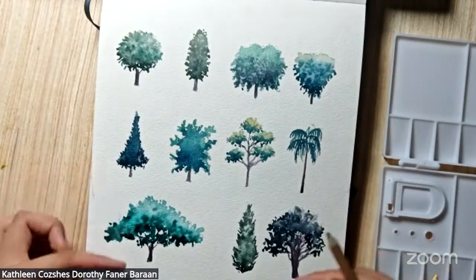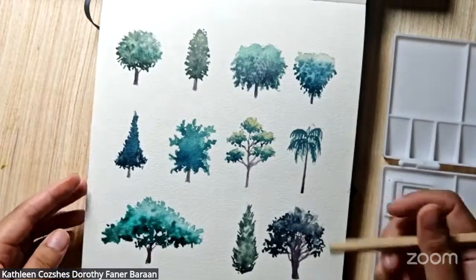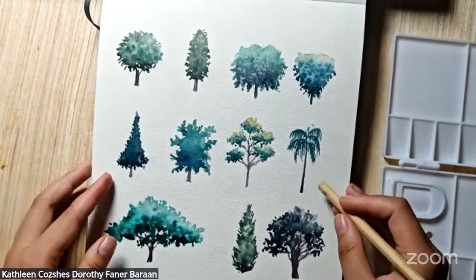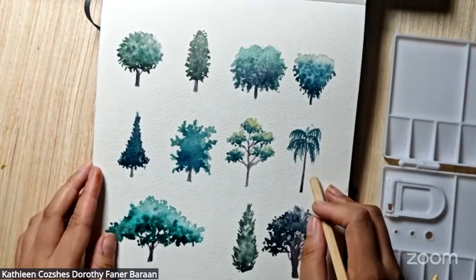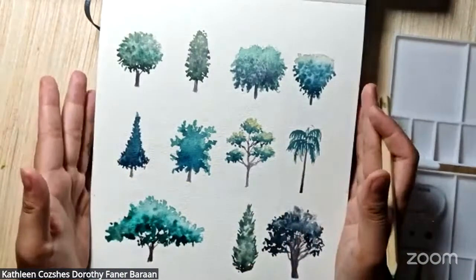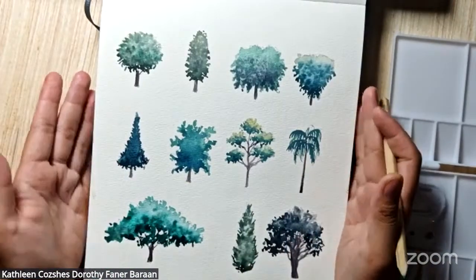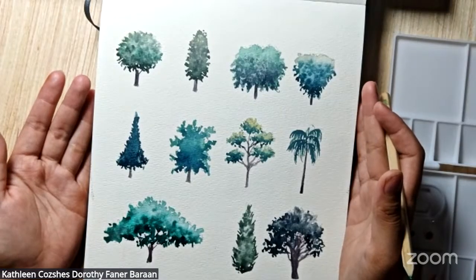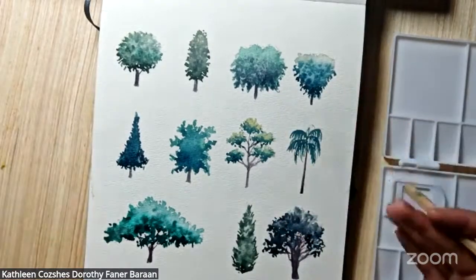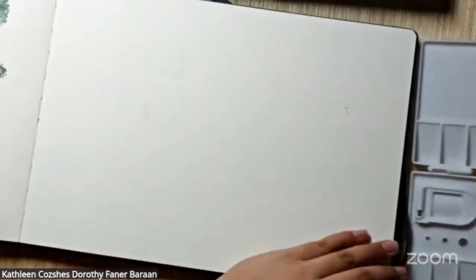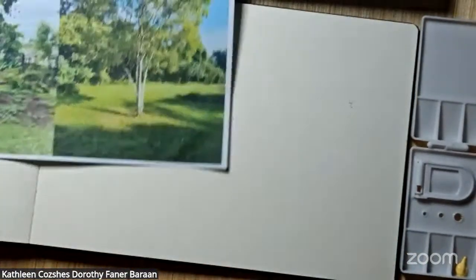So let's presume that I was doing this, painting or sketching on site, and this would be from a distance. We're going to start with trees from a distance so that we can comprehend them easier, pretending that we're on site. Today, this is not a class. This is just me showing you how I deal with basic tree subjects, and I'm going to present some of the trees that are native here in the Philippines.